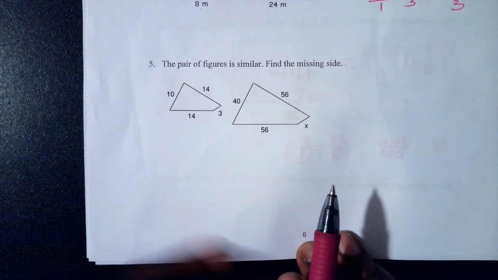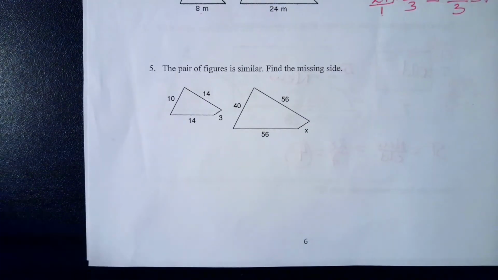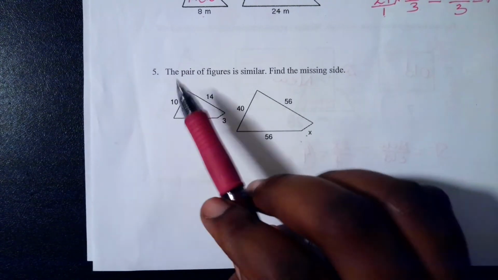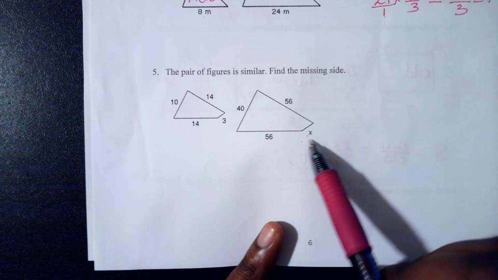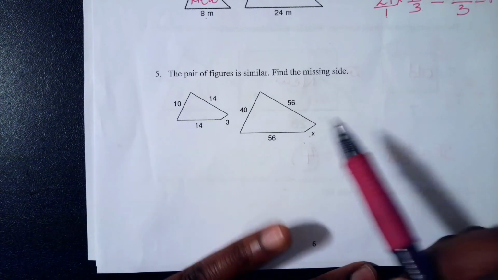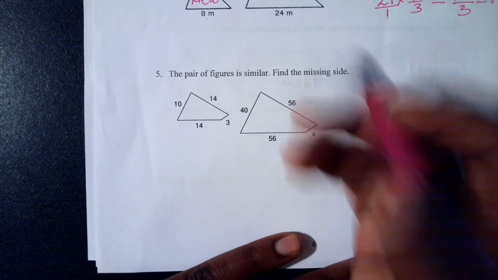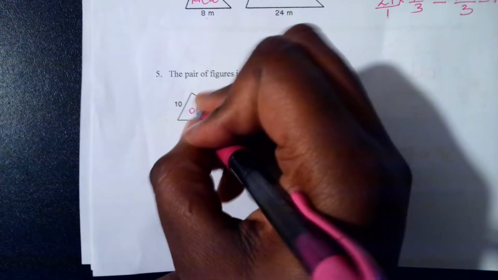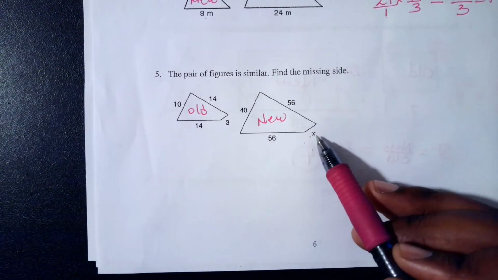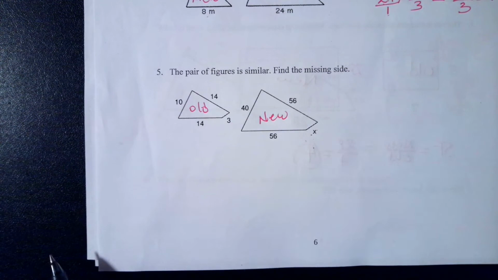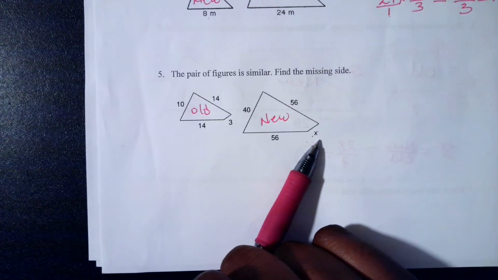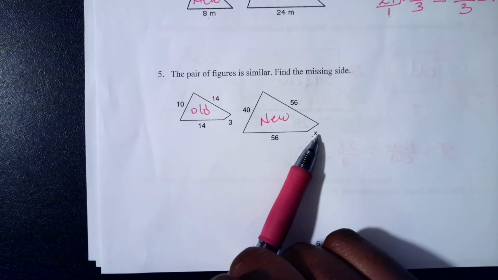I'm going to do this last one. Alright, so let's continue. We're finding this missing side x here. The pair of figures is similar. Find the missing side. To find x, this would be the new and this would be the old, because we are moving from this one to this one to find the unknown. So anywhere the unknown is, that's going to be our new in this case, since it didn't tell us otherwise.